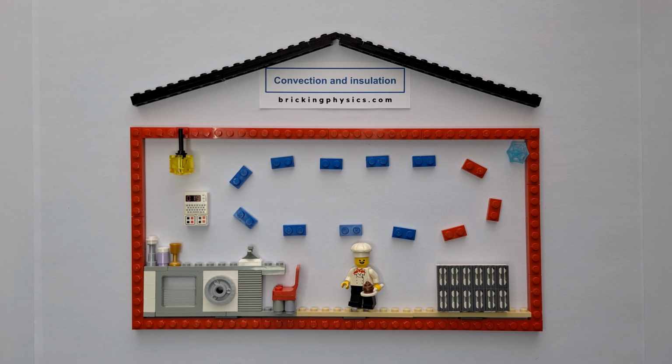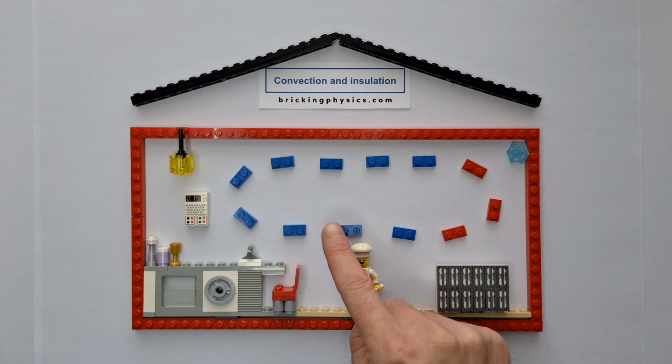How does a radiator heat the other side of a room? How is heat loss from a house reduced and a stable temperature maintained? And what should a radiator really be called? Here I have a radiator heating a cold room.